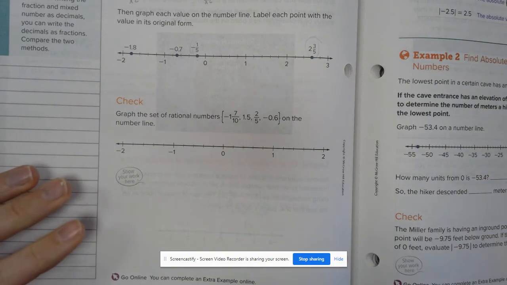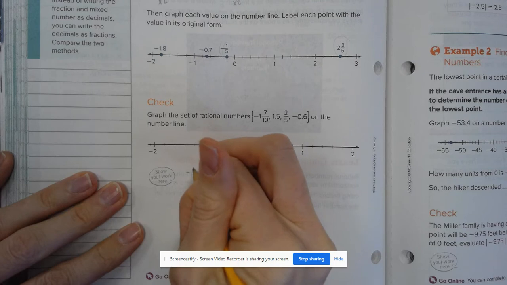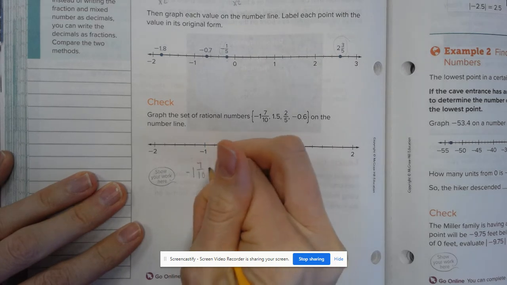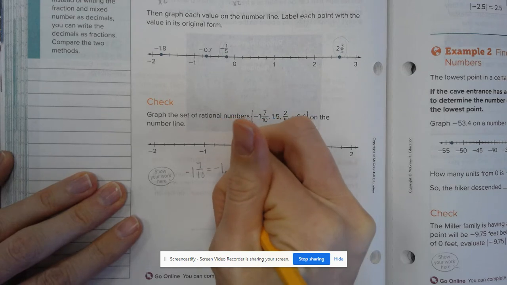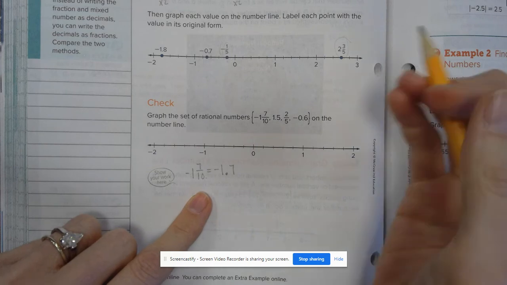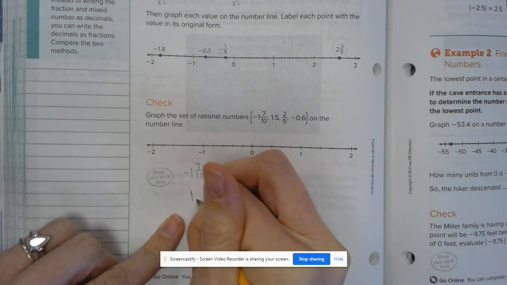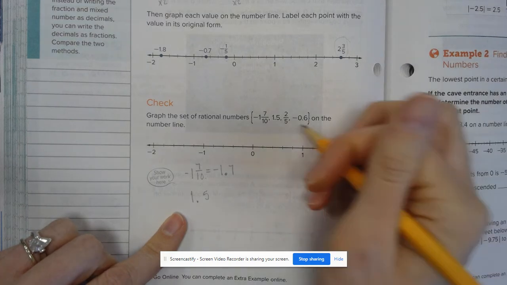The first one is negative 1 and 7/10. To write that as a decimal, it's really simple. We get -1.7. The 7 goes in the tenths place. On the next one, I have 1 1/2. And then I have 2/5.